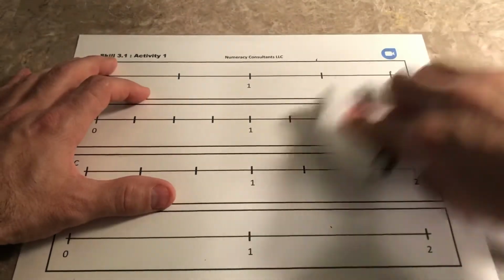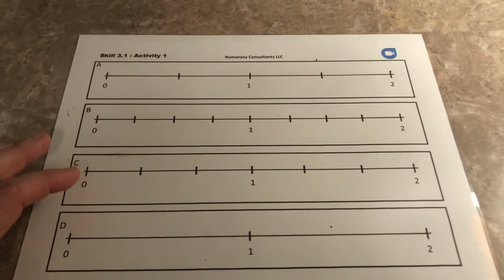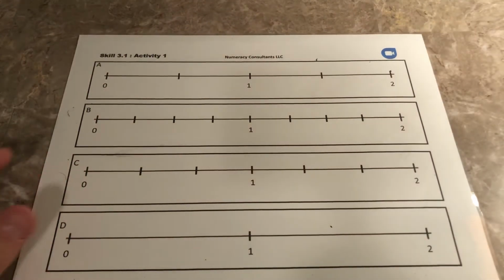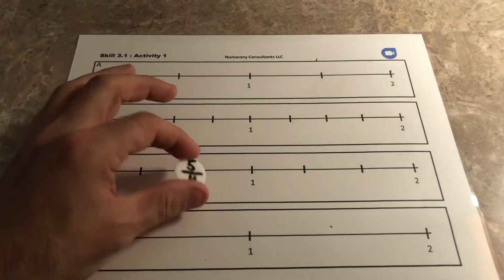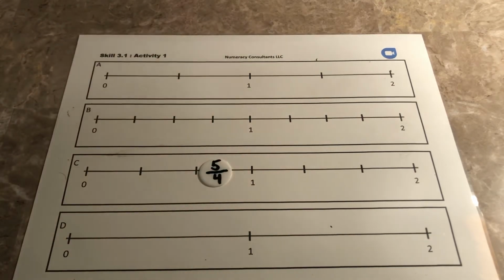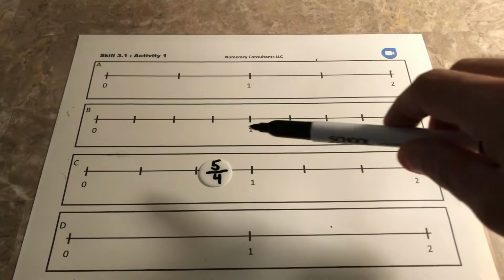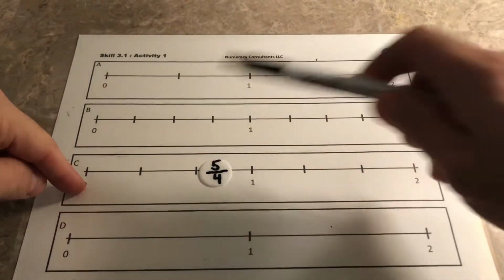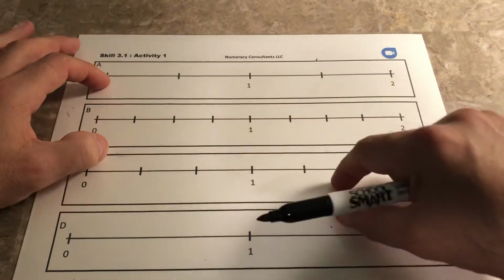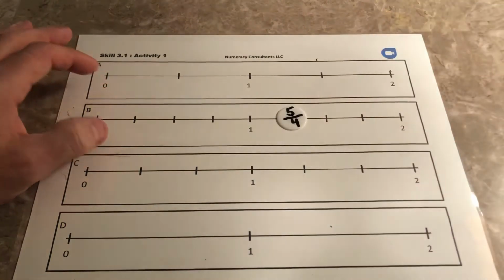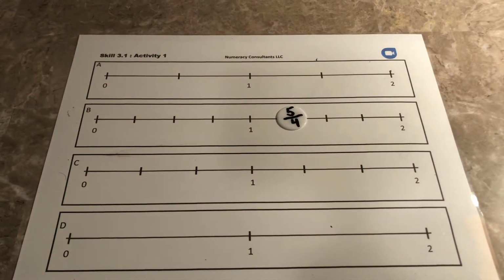Okay. So what you can do is draw dots and then have them figure out where it's at. You also can, just like with the other one, give them a random chip. Now they have to figure out, okay, 5/4, they have to go through each number line, figure out what it is, where would 5/4 go. You can give them chips and they can place the chips. And then you go over and make sure it's right.